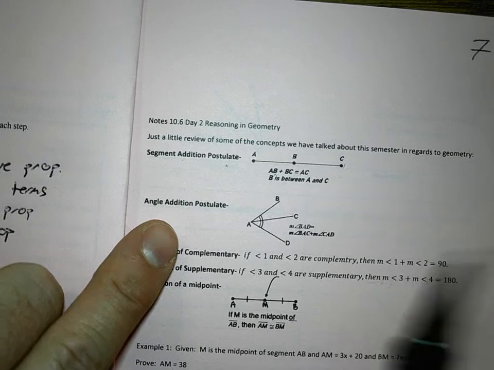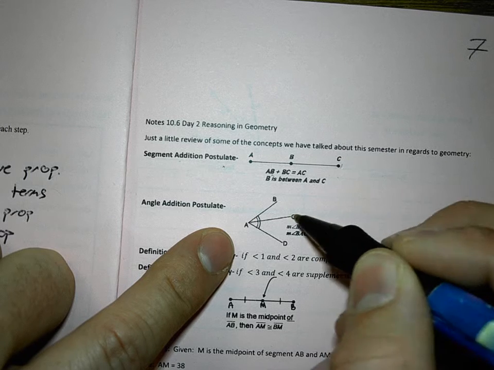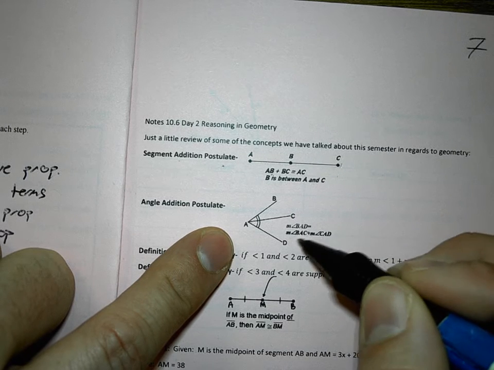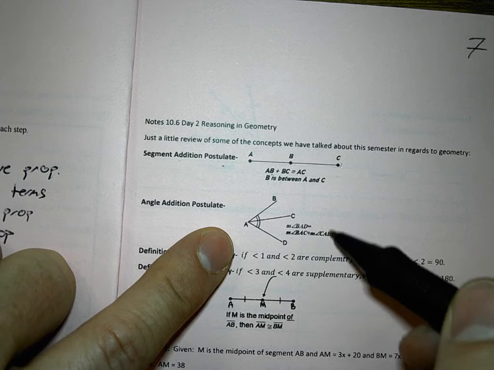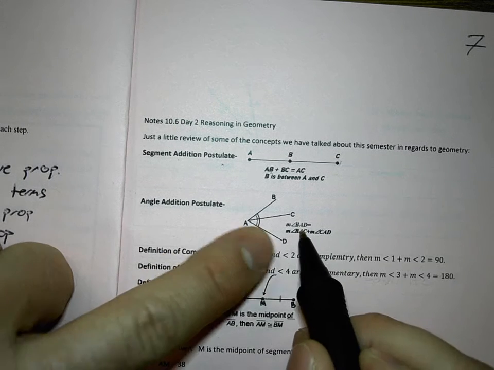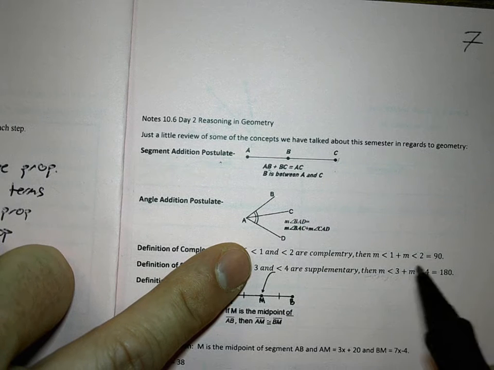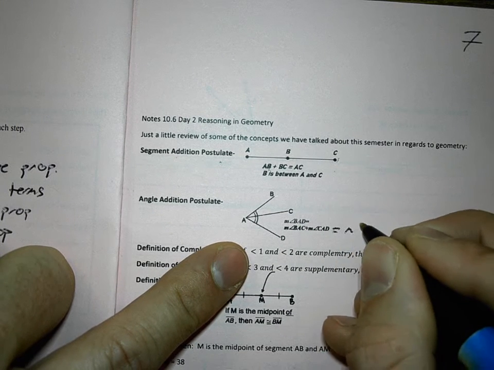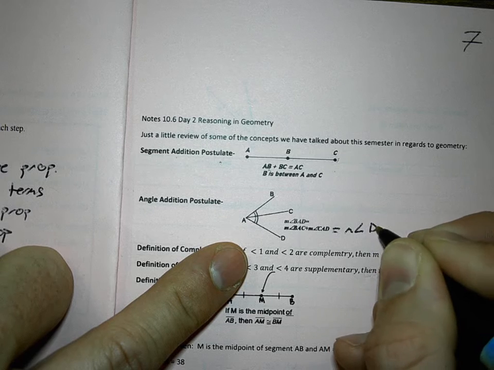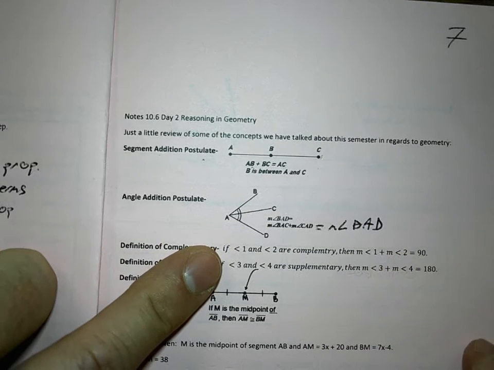Okay, angle addition postulate. If I take the upper angle, BAC, said here, add the lower angle, CAD, said here, I get angle BAD, said here. I want you to rewrite it so it looks like this. Measure of angle BAD.